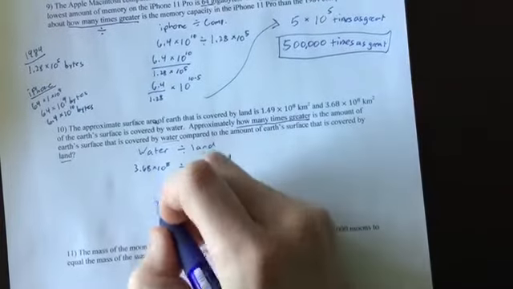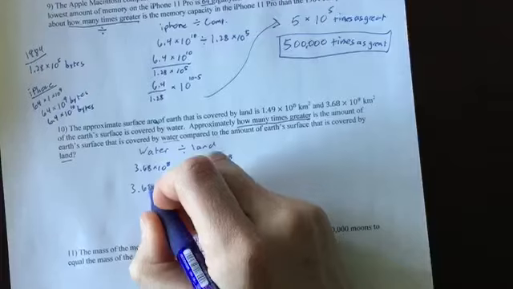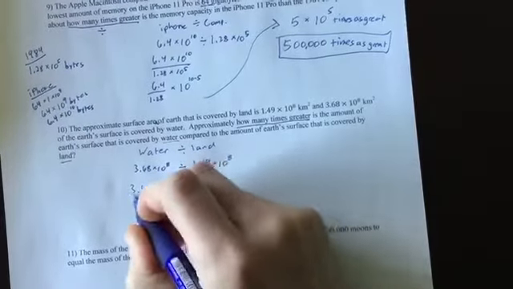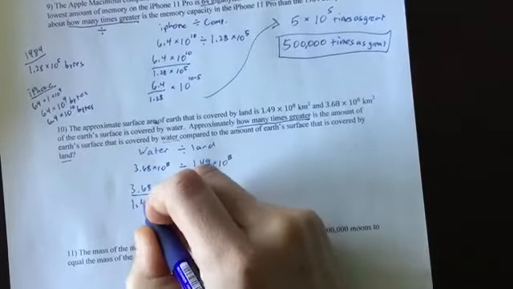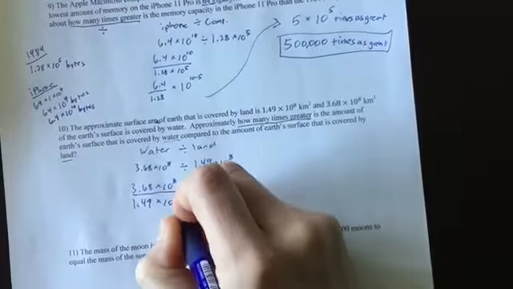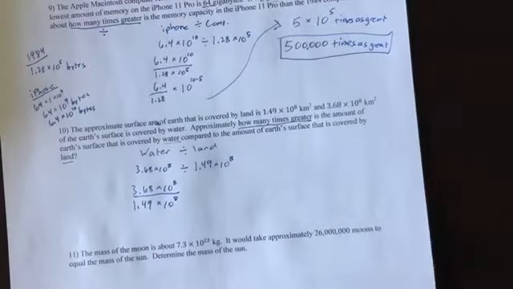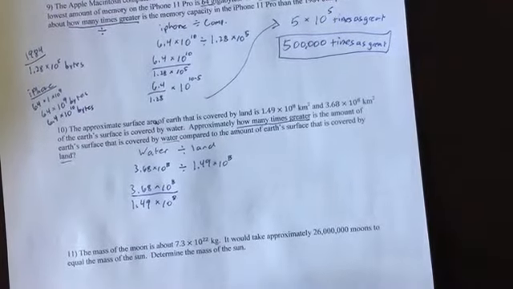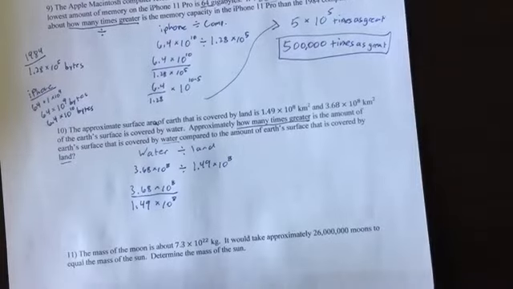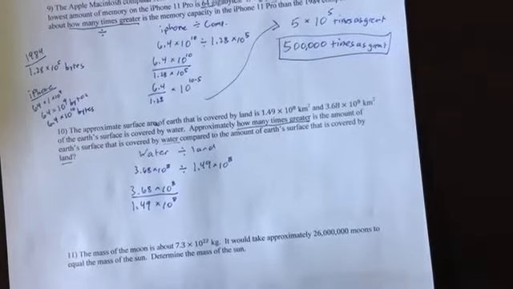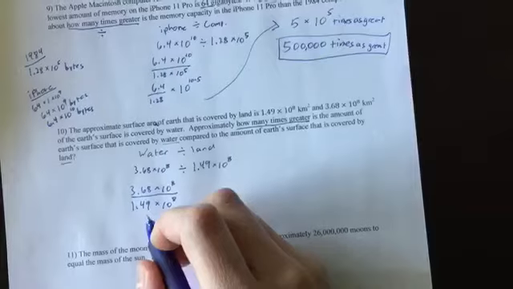So really what I'm seeing is this is really going to be more of a significance problem, because those powers of 10 are going to cancel out. So that's going to be 3.68 divided by 1.49, which will give us, ooh, look at that.